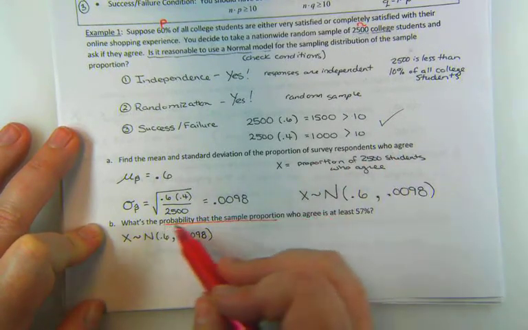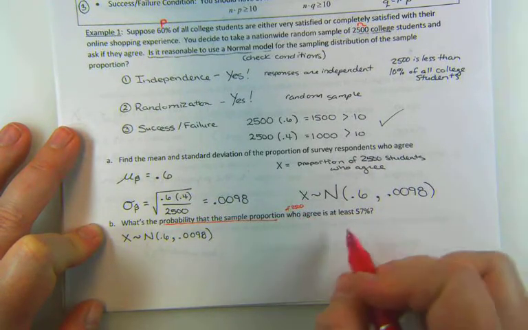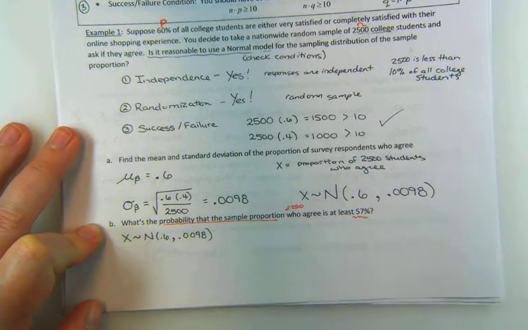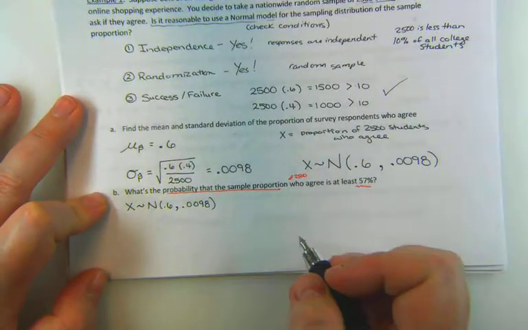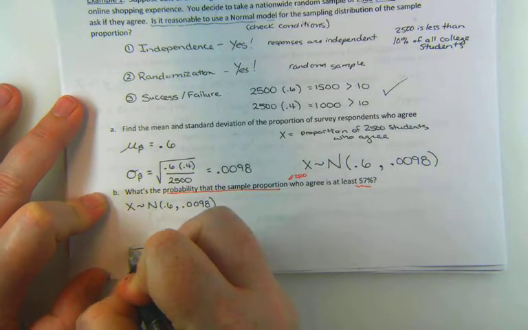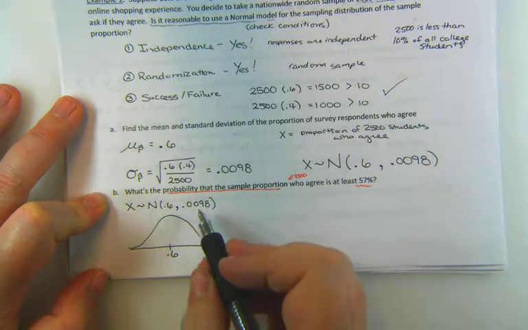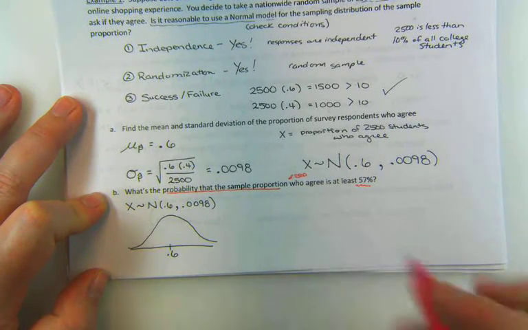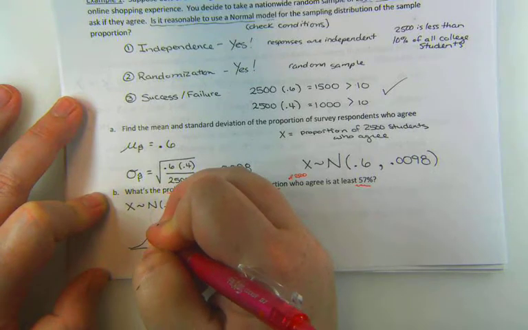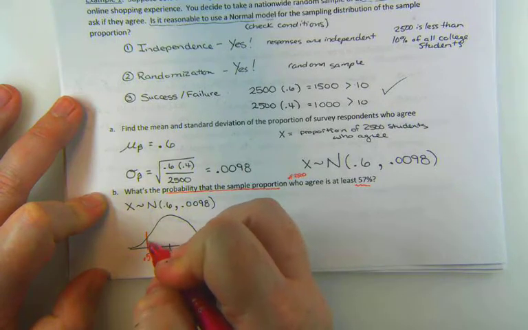So what's the probability that the sample proportion who agree is at least 57%? So we want to use this curve that we found, and how we now use this sampling distribution of proportions. It's looking for the probability of a sample proportion. They didn't say the sample size, but usually it'll say of 2,500. They'll throw in the sample size, and we're looking for this probability of a percentage, and that's going to be a common theme with these proportions.